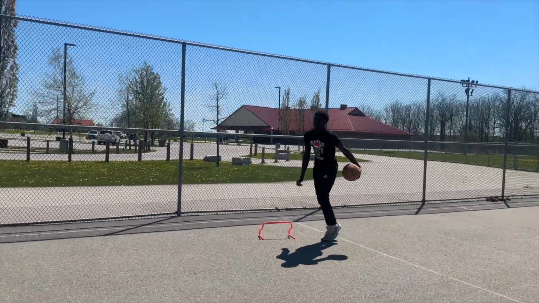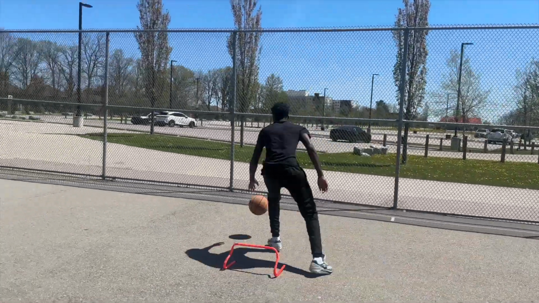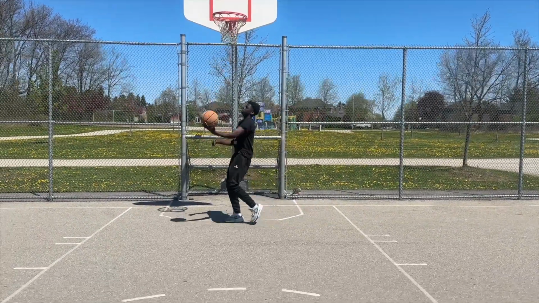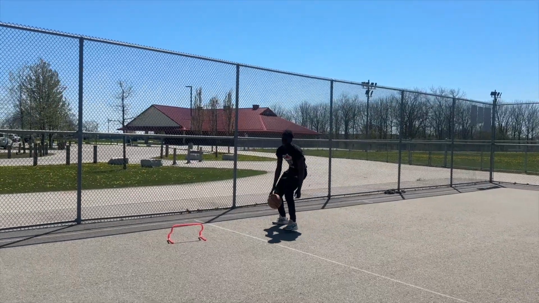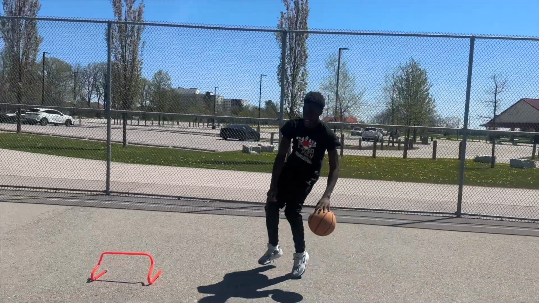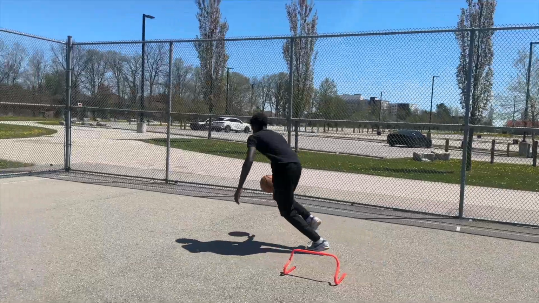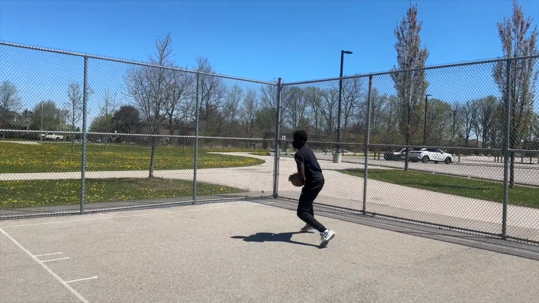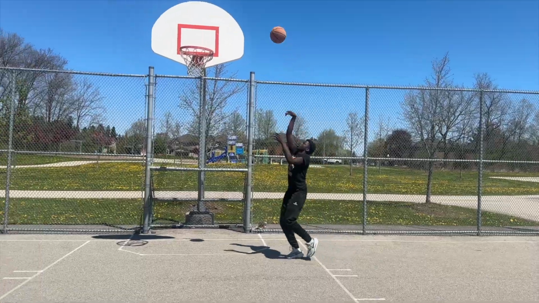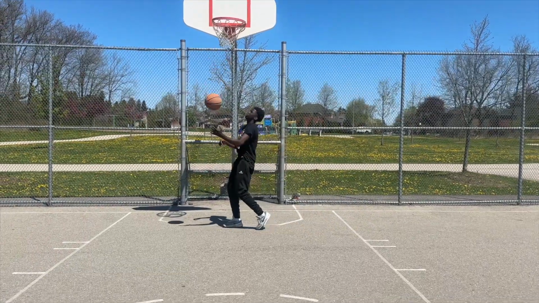And now here is the floater option as well. You always want to work on all of your different options at finishing. If you can dunk, don't just work on being able to dunk. If you can just do layups, don't just work on being able to do layups. Work on floaters as well. There are so many different options at the rim. Work on a reverse layup. Again, just try to go through all your different finishes.